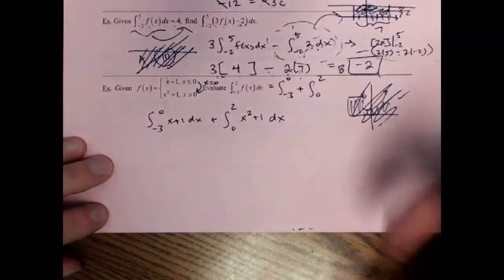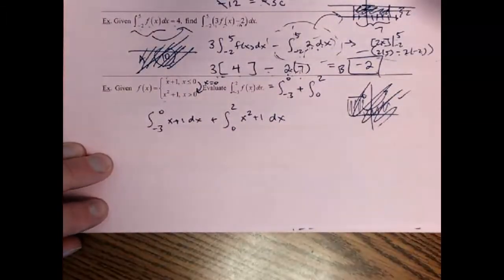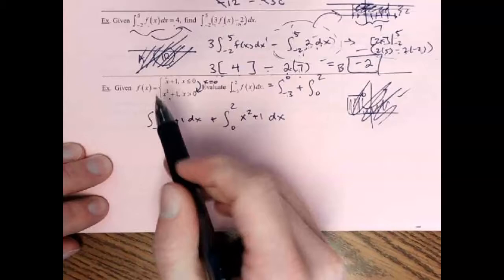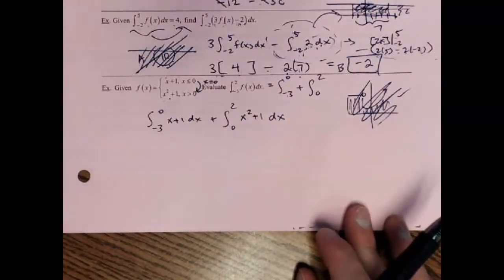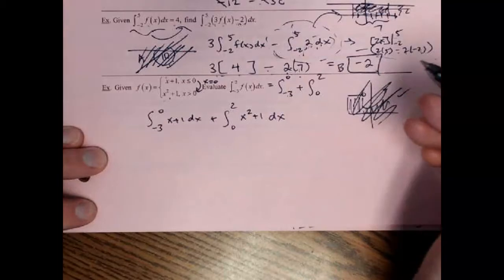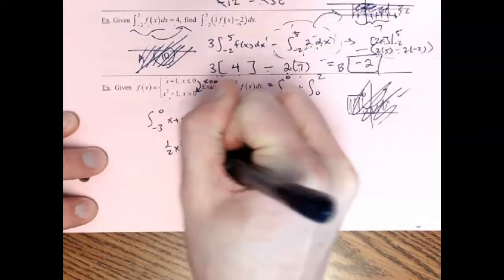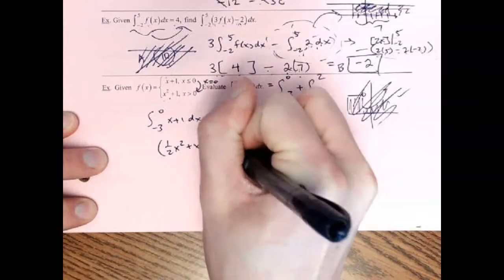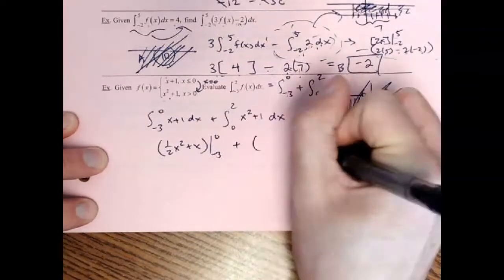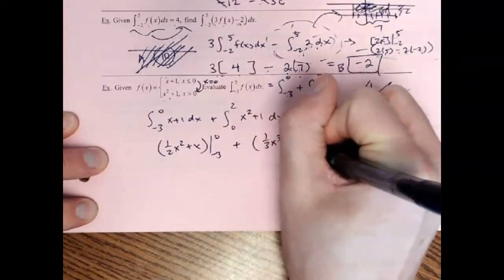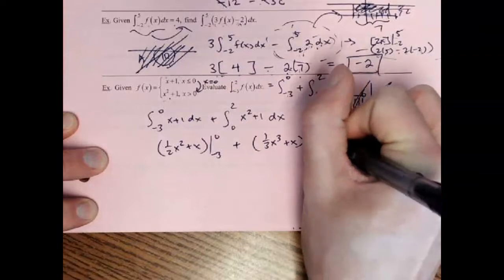The problem with the piecewise isn't how hard the work is going to be. It's that I have to do 2, or maybe you'll have a 3-layer piecewise. It's the volume that's a little bit annoying, not the difficulty or the rigor of it. Here we go. 1/2 x squared plus x. That's from -3 to 0. Sometimes I like to do them individually. Sometimes I do them all at once. Most of the time I do it all at once.